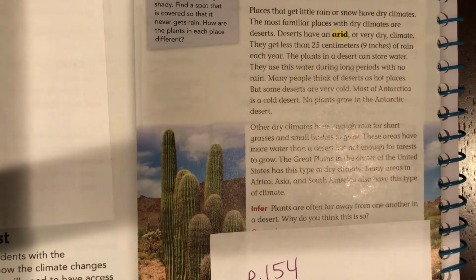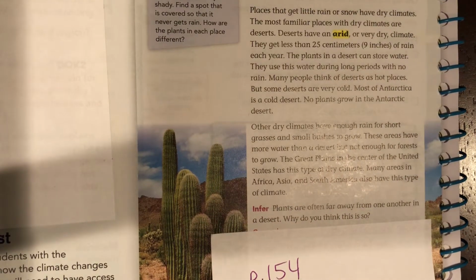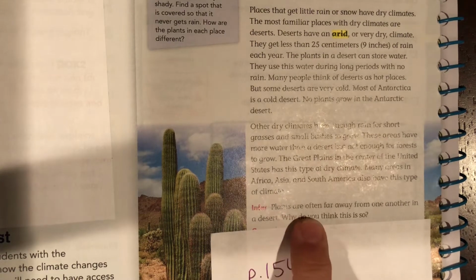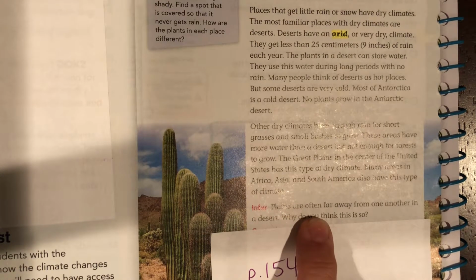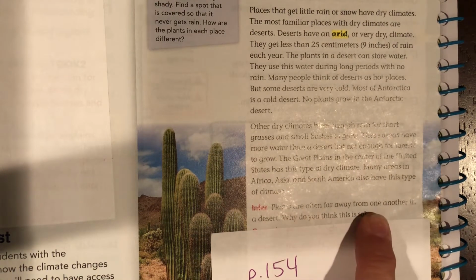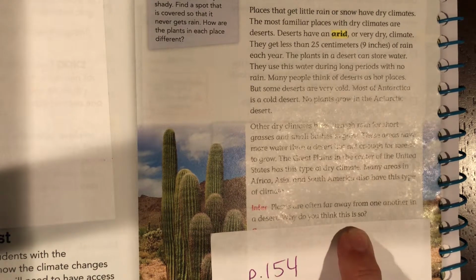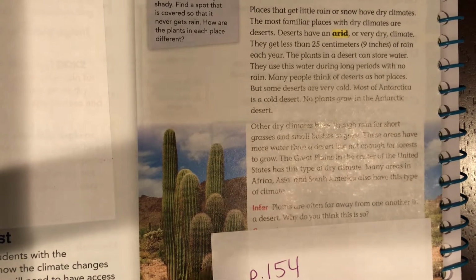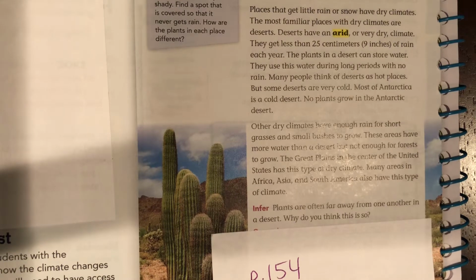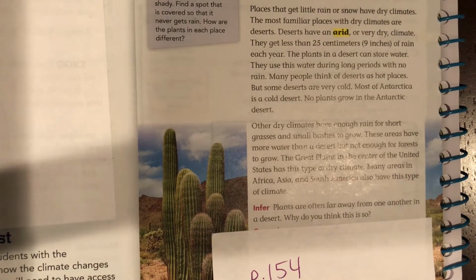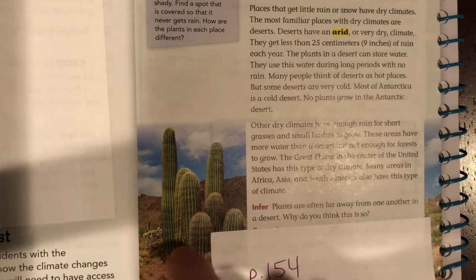Okay, infer. Remember in reading we make inferences. We kind of draw a conclusion. Why are plants often far away from one another in the desert? Okay, why do you think this is? This is kind of a tricky question that I'm not sure we would naturally know. So I'm going to help you out with it, okay?